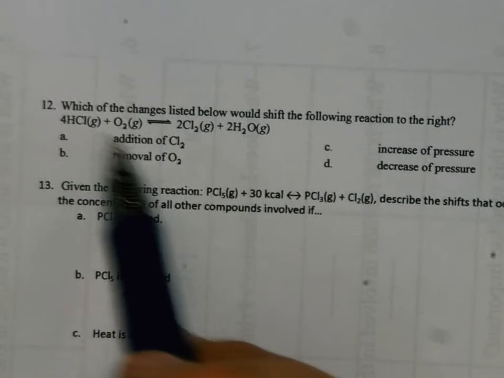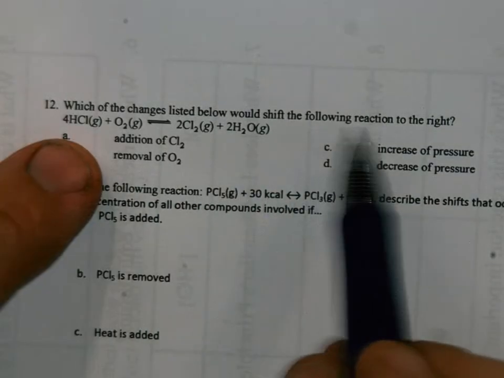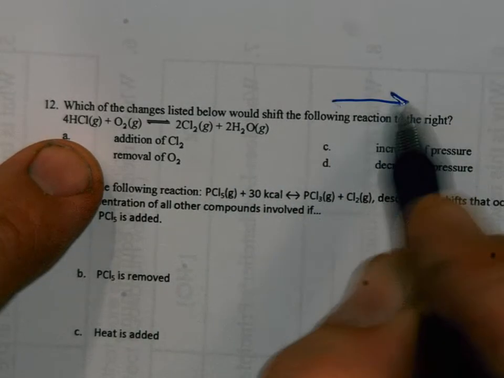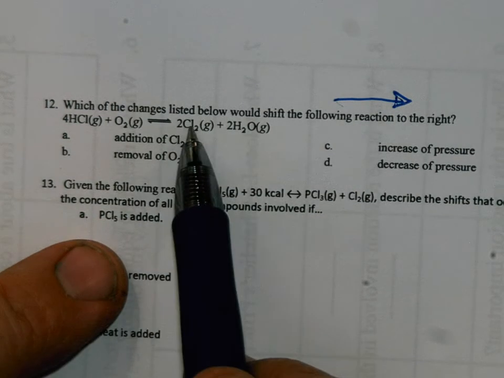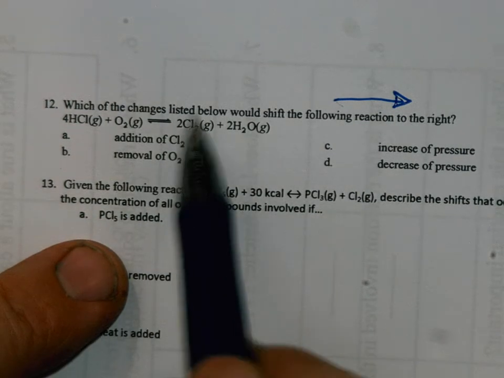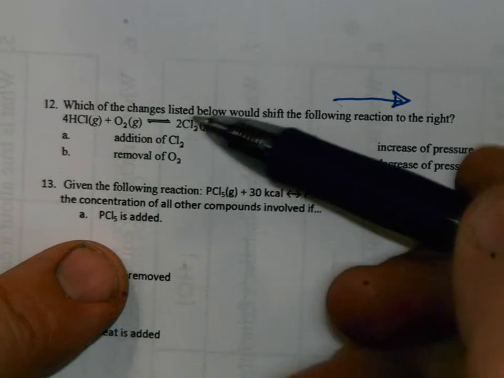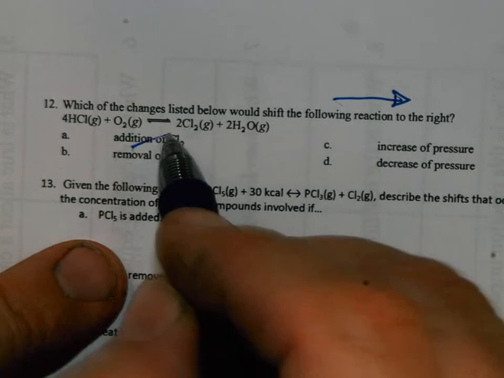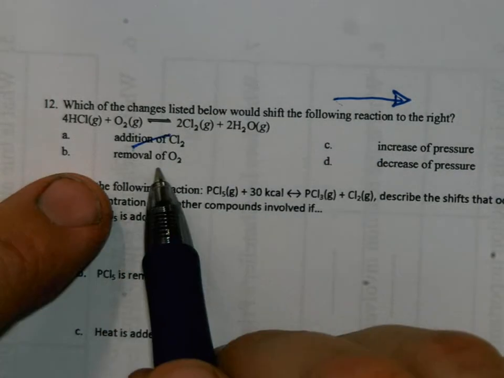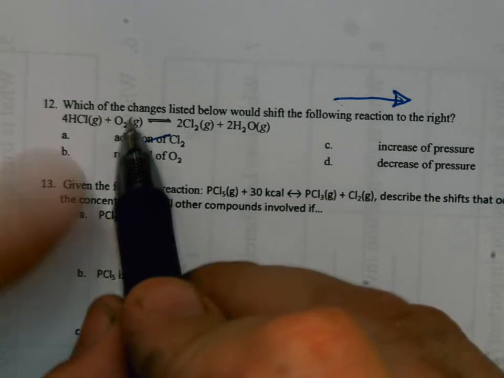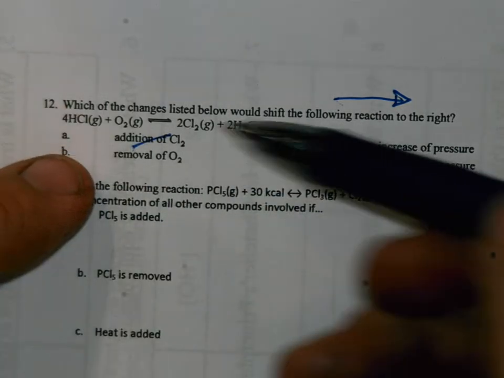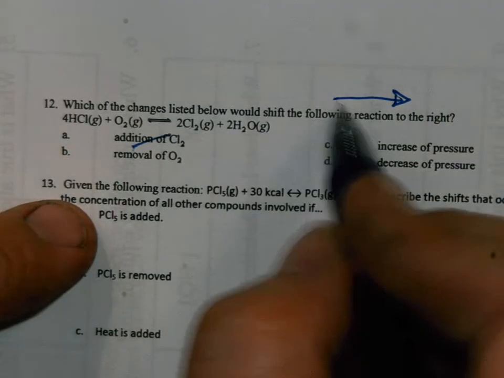Number 12. Which of the changes listed below would shift the reaction to the right? So we want to shift the reaction this way. Let's see. If we add Cl, no. If we add Cl over here, if we're adding stuff, it always shifts away from where we add. No. Let's see. Removal of oxygen. Now if we take away oxygen here, if we take away something, equilibrium shifts towards where we take away. And we want it to go the other way.